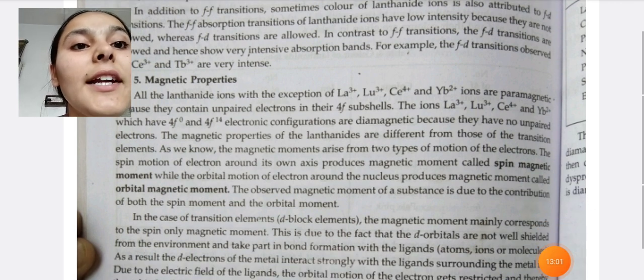The magnetic properties of the lanthanides are different from those of the transition elements. As we know, the magnetic moment arises from two types of motions of the electrons.